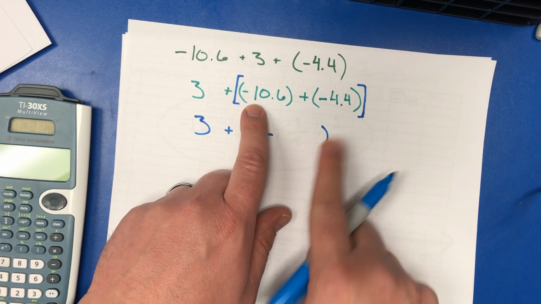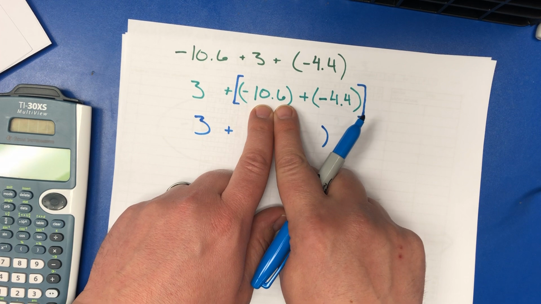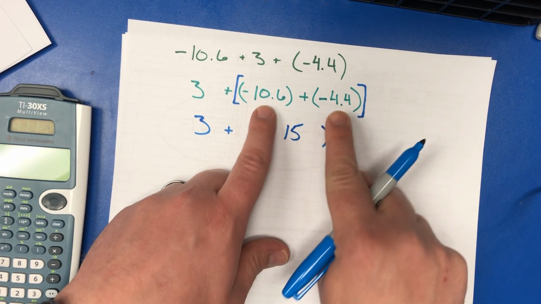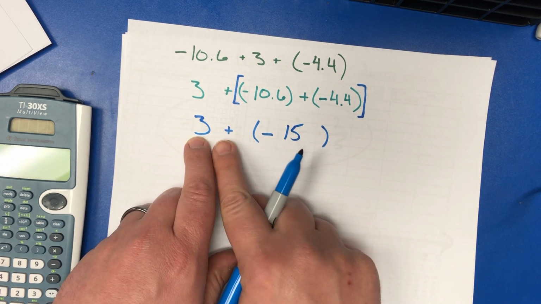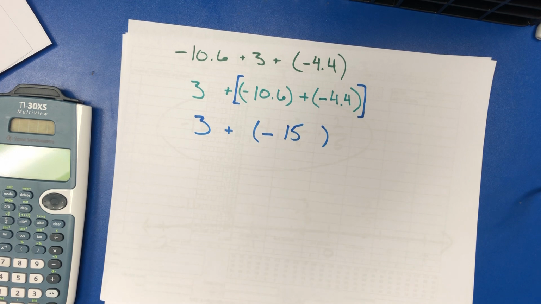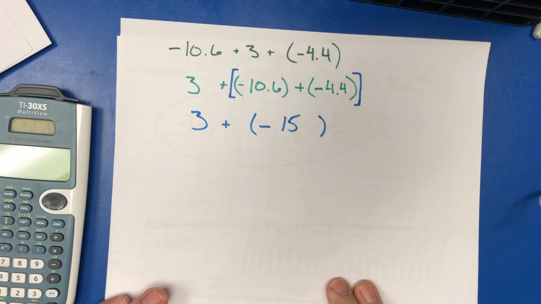10.6, to add two negatives, I'm just going to add the absolute values. 10.6 plus 4.4 is 15. This is -15. So now I have 3 plus -15. And I only have to worry about my negative plus a positive one time. I only have to do it once. And so I'm going to look at this, and I'm going to say 3 plus a -15.